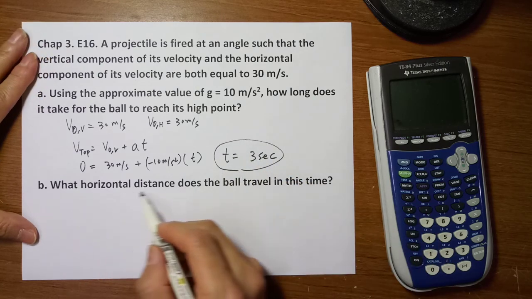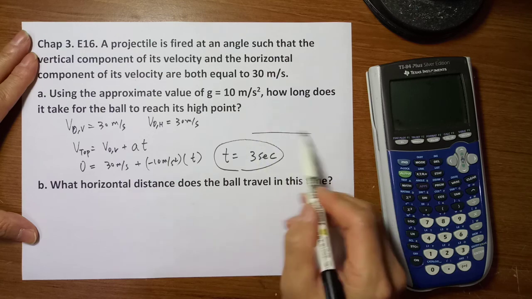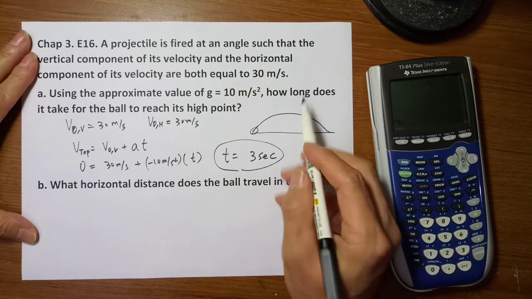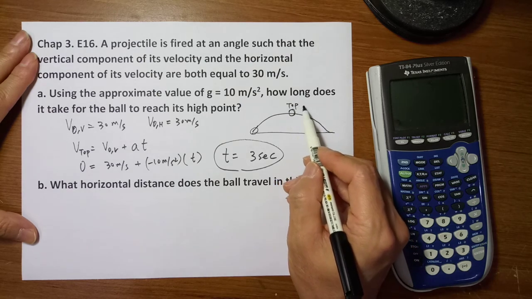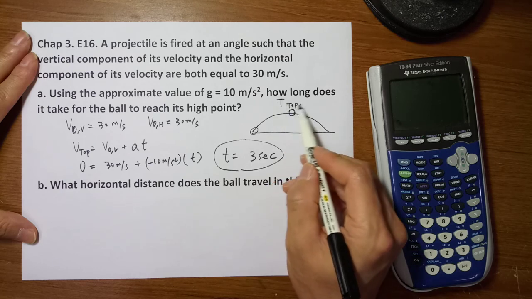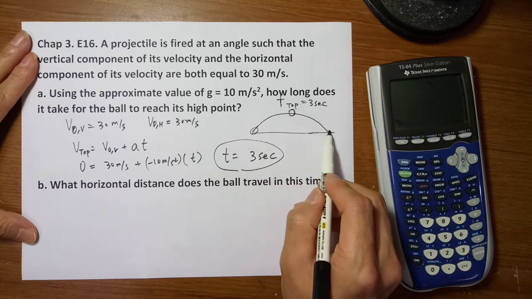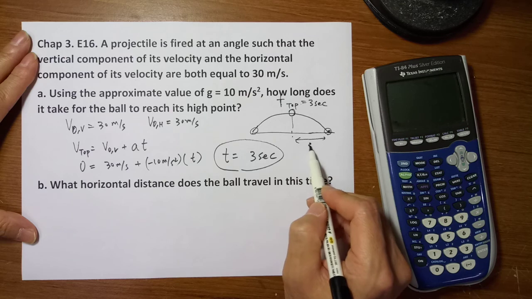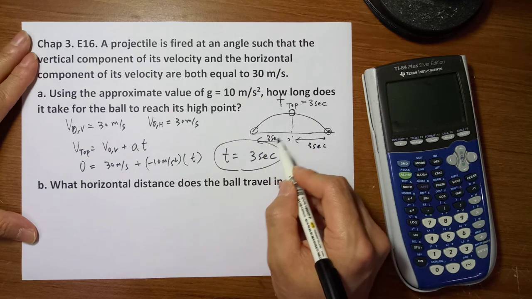Okay, what is the horizontal distance the ball travels in this time? So in this case, this is the top point, which is t top equals 3 seconds. And to come back to the ground, you need another 3 seconds. This is up to here 3 seconds.